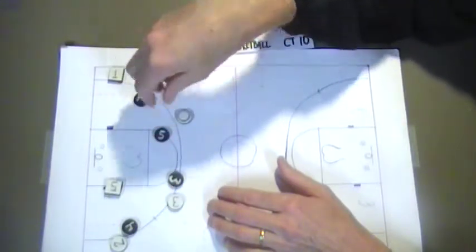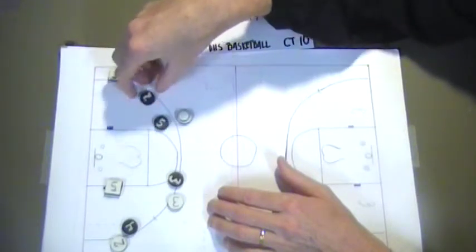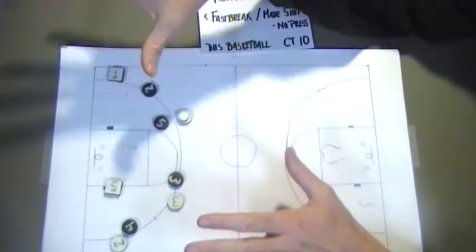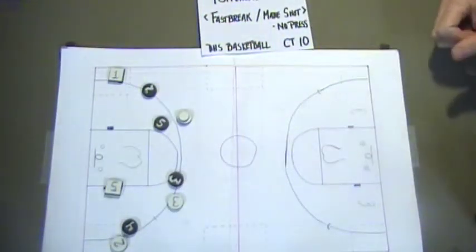So if the arc is covered, you know how to get open by backdooring, and you know how to get open through dribble penetration. Again, all trying to get things done within about 12 seconds.